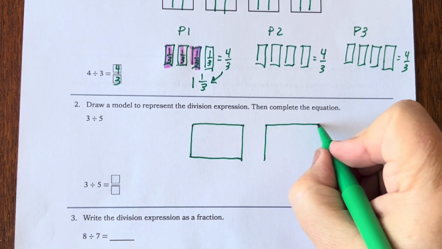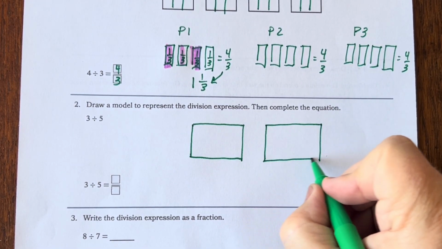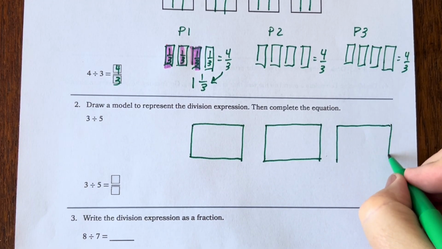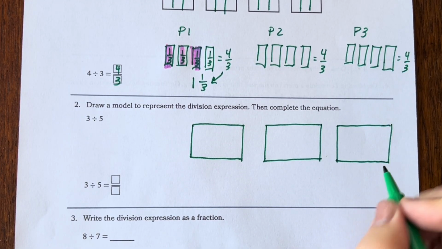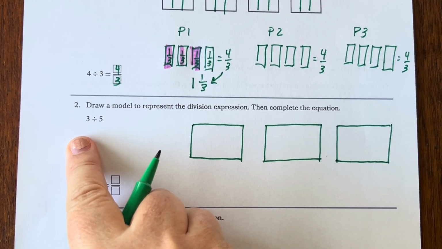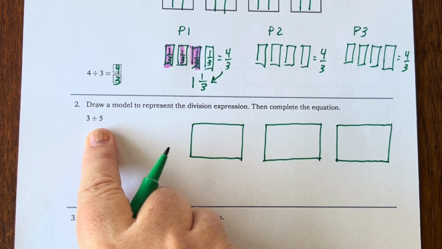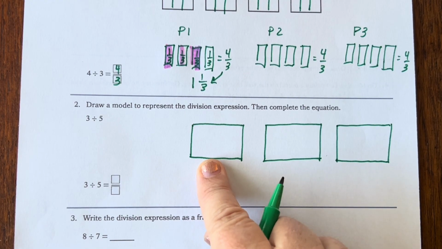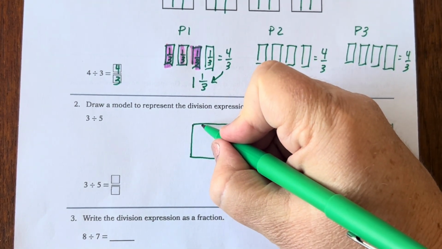Could be pizza, could be whatever you want it to be. So we're going to try to draw 3 rectangles about the same shape. And then we are dividing them by 5. That means I'm going to be cutting each of these pieces into 5 pieces. Okay, do your best. It's hard to make these equal.